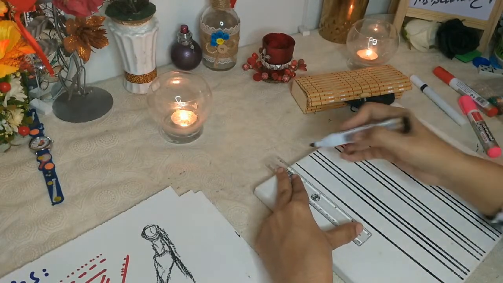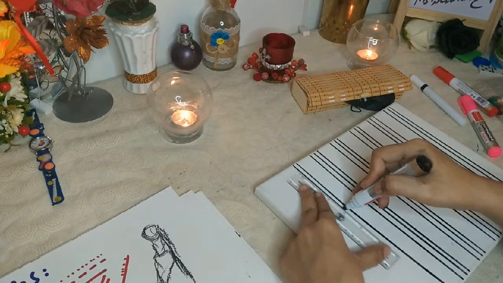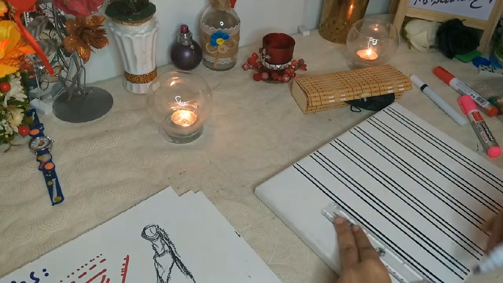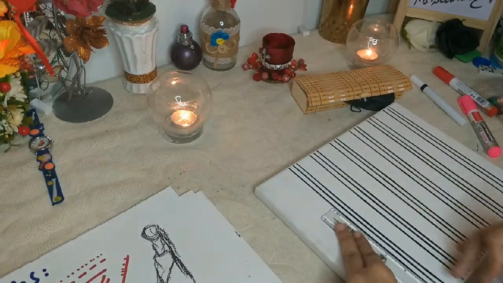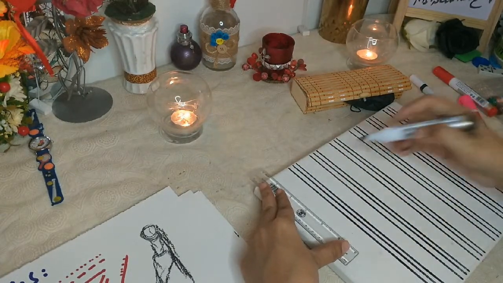You can take a large ruler as well, but most of the time kids have small rulers with them. That's why I am teaching you the technique so that even if you have a small ruler, you can form the big lines using it.